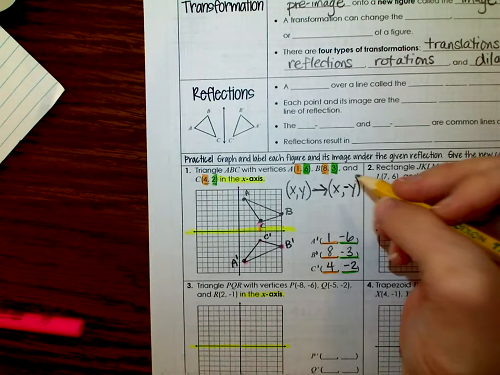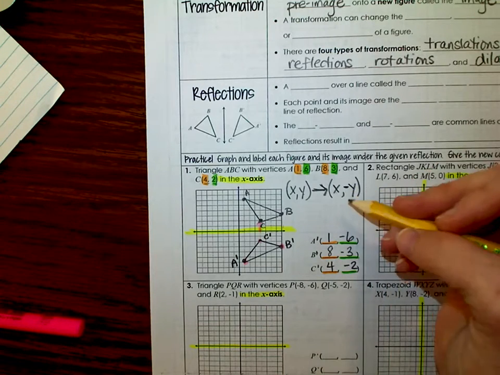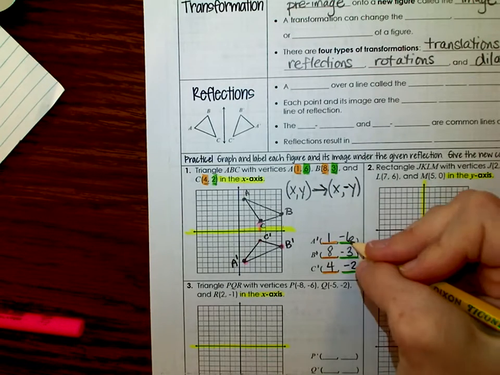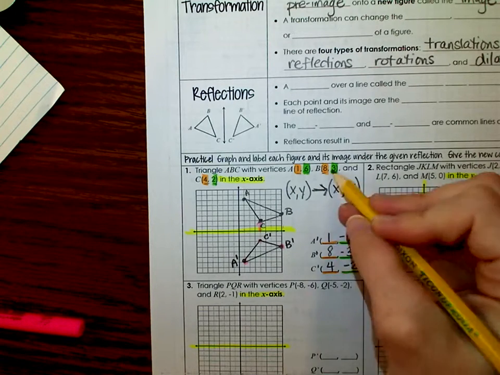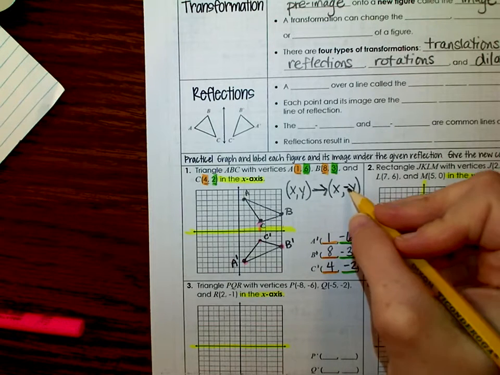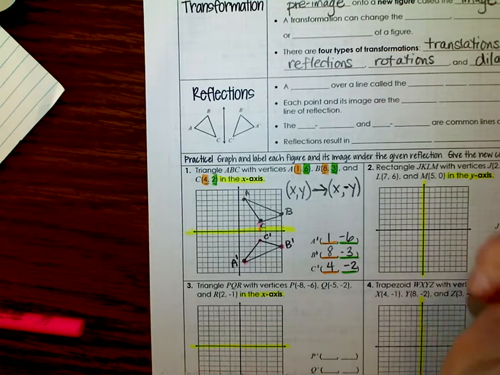Now I like to say the opposite of y instead of negative y here, and the reason why is because if these are positive, they become negative. Well, if they were negative, then they would turn positive, but we still have to indicate that with the rule and this little sign that says do the opposite.